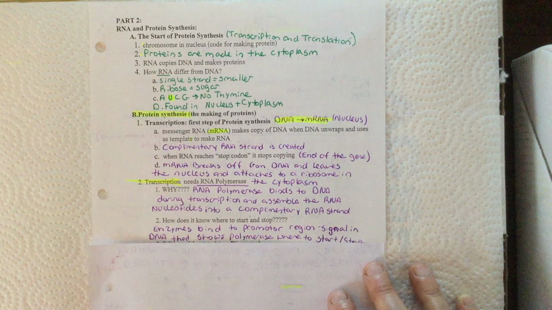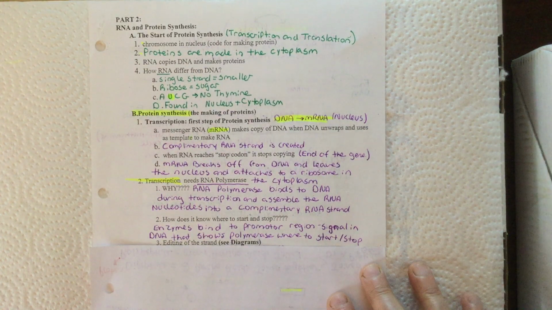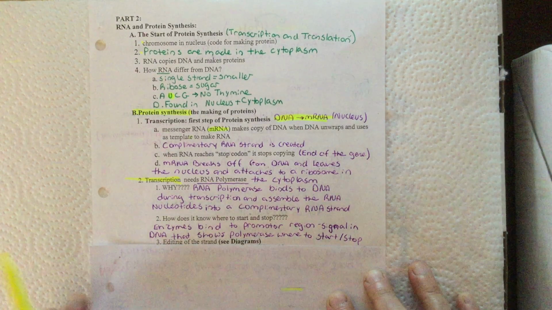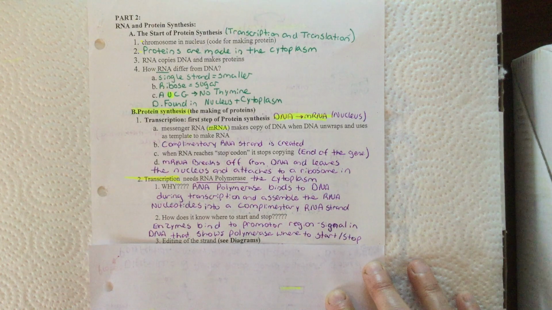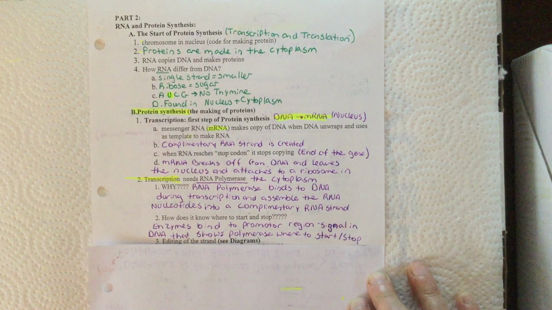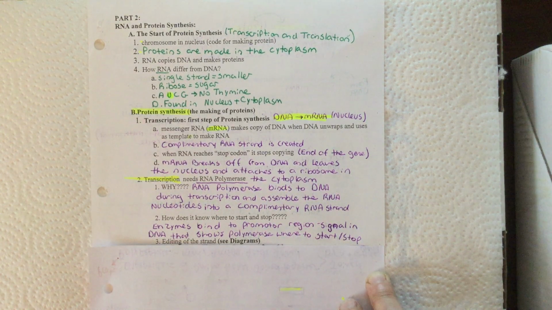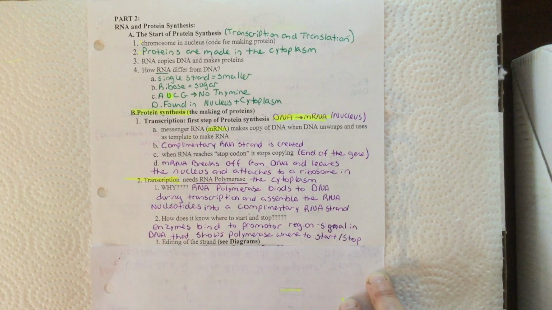So we just talked a little bit about starting and stopping, and we got to kind of know how this RNA polymerase knows how to do this. Well, there are codes on there that say, hey, this is where my gene starts. It's called a start codon, and this is where I stop. It's called a stop codon. So the enzyme, my RNA polymerase, is going to bind to the promoter region, and there is a signal in DNA that shows where polymerase is going to stop at that particular point.